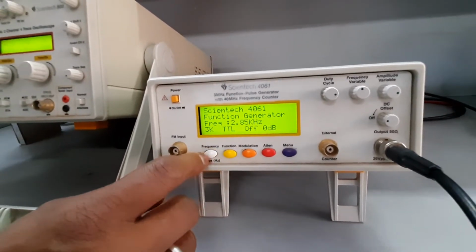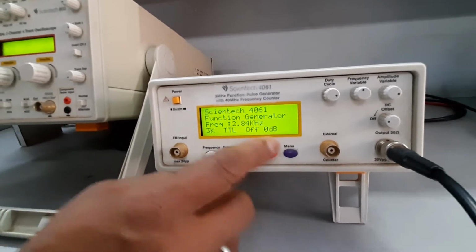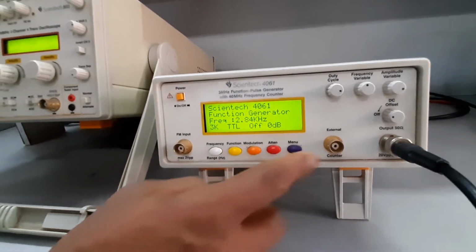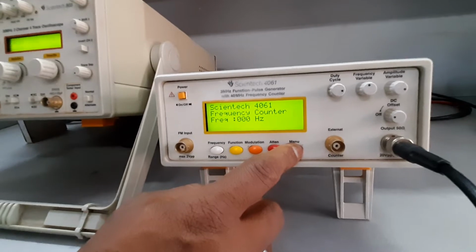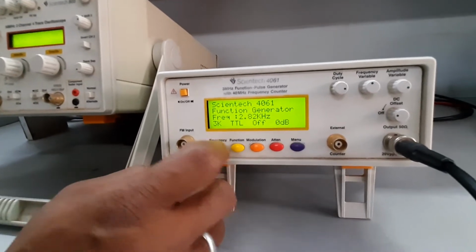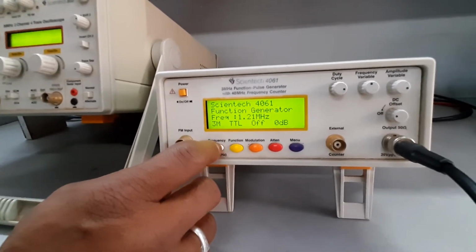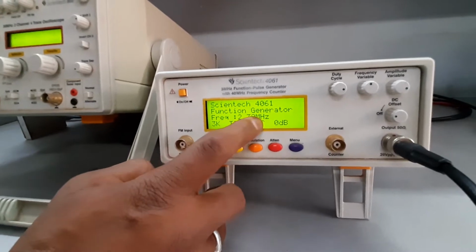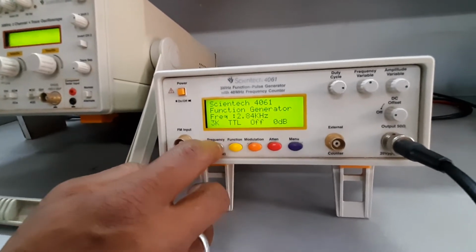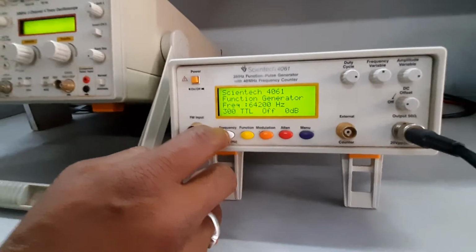Okay, so this is your frequency knob, this is your function generator, and this is modulation, this is attenuation, and this is a menu. From this we can select what we want. Now this frequency, here we can vary the frequency. Here you can see now it is in megahertz, now it is in kilohertz. We can set the frequency of our interest.